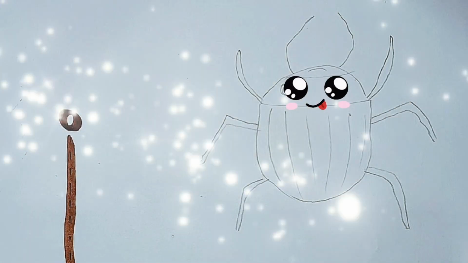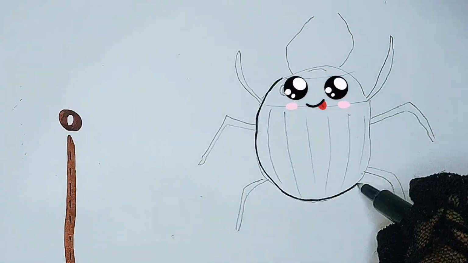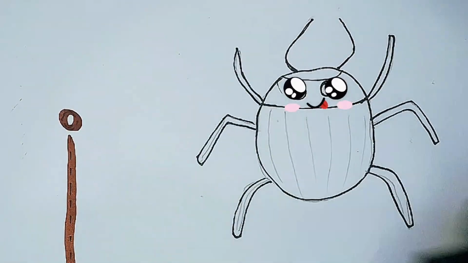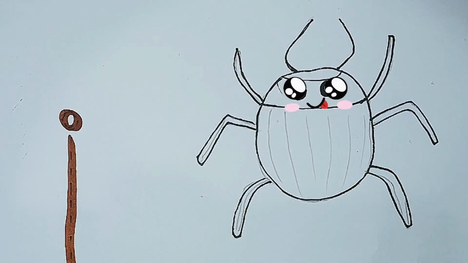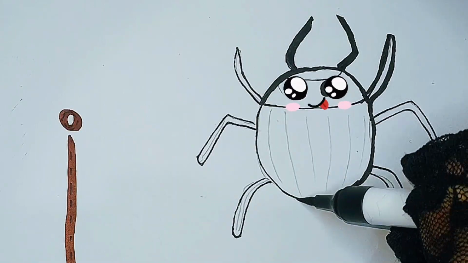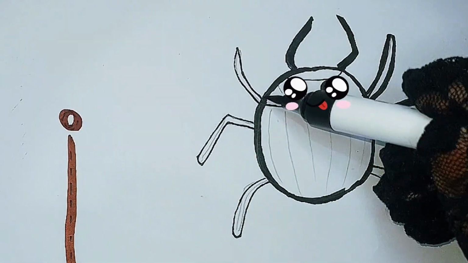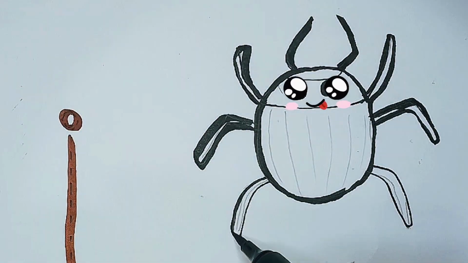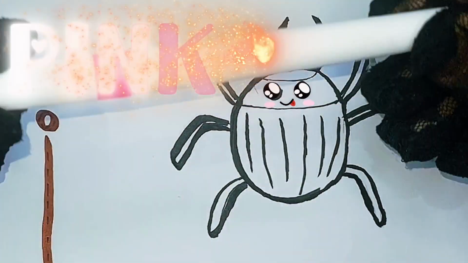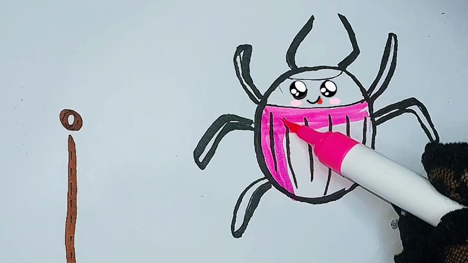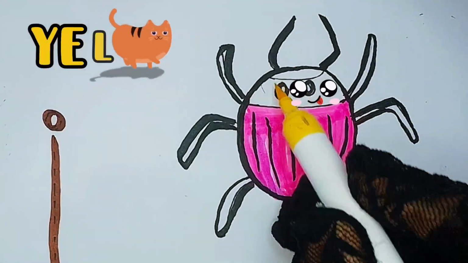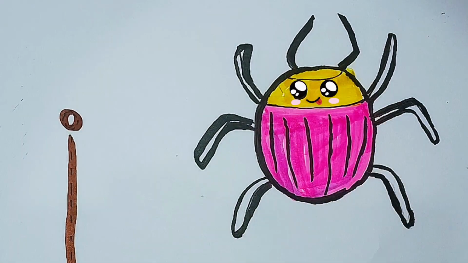Let us draw an insect. Pink, yellow, brown.